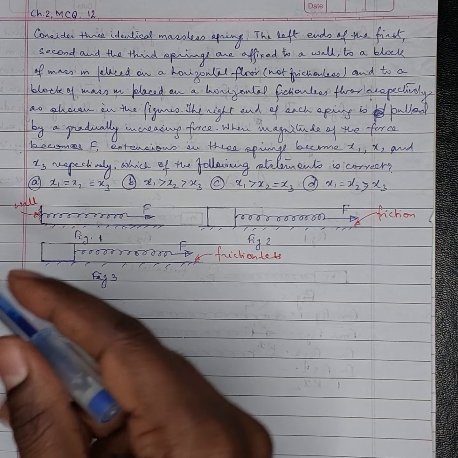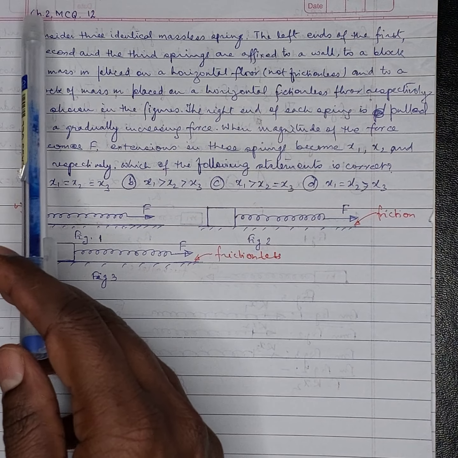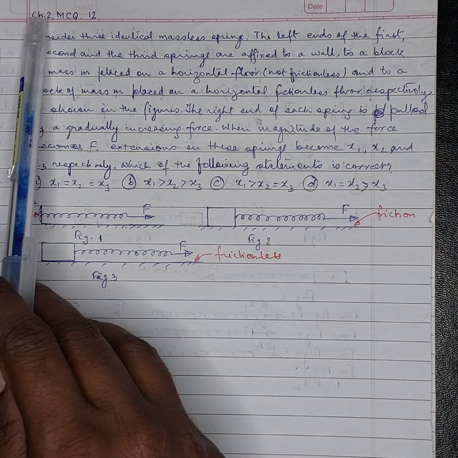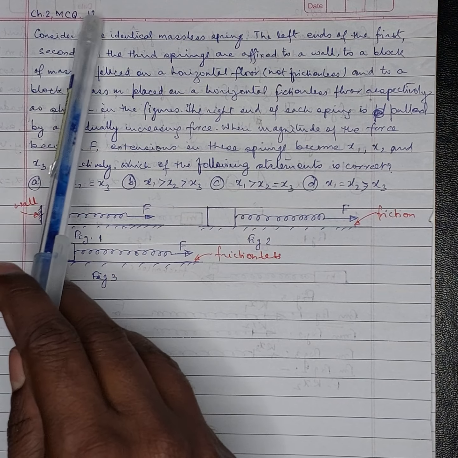Hello everyone. This question has been taken from Olympiad Pathfinder, Chapter 2, MCQ, multiple choice question number 12.